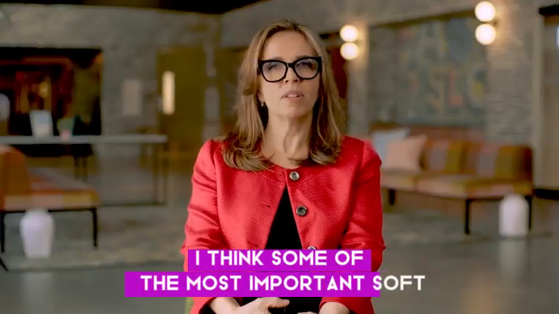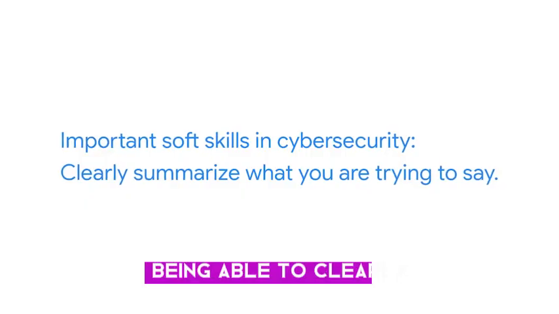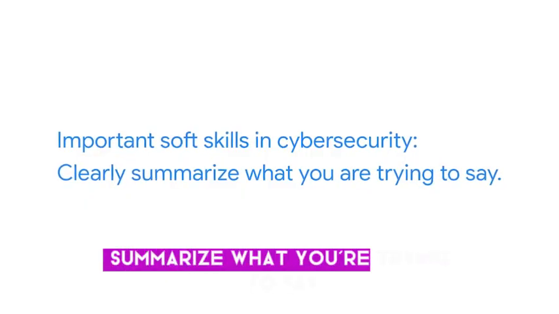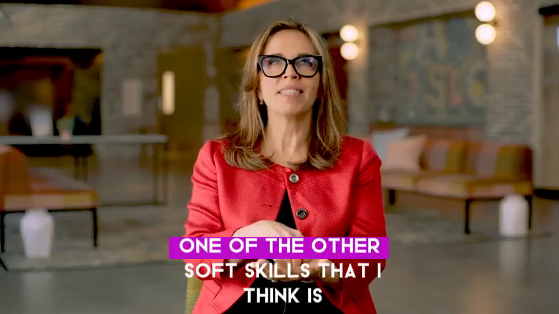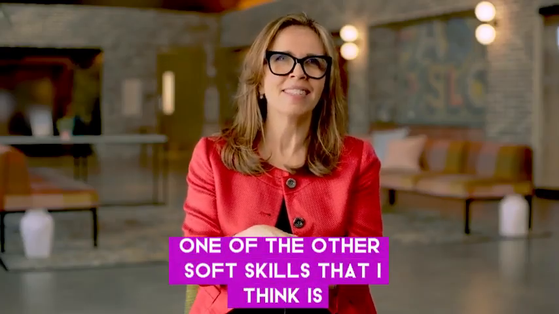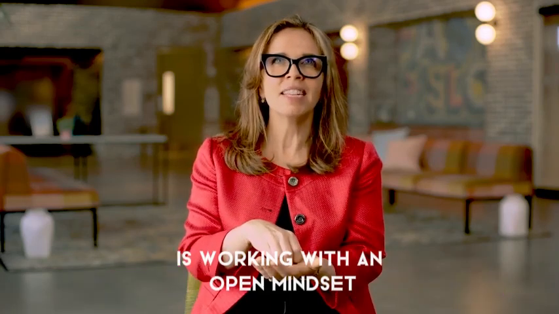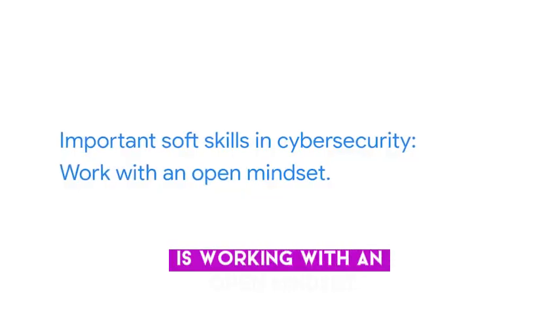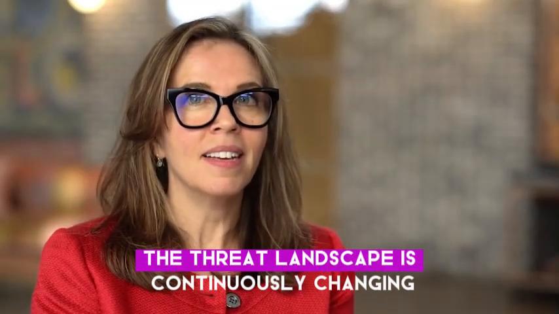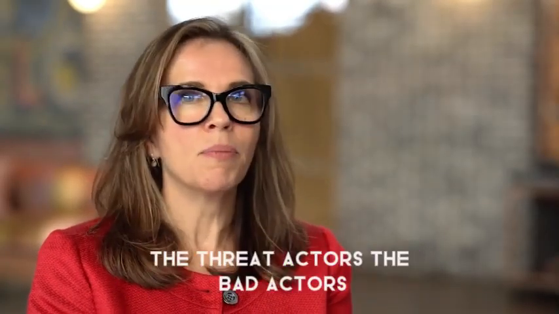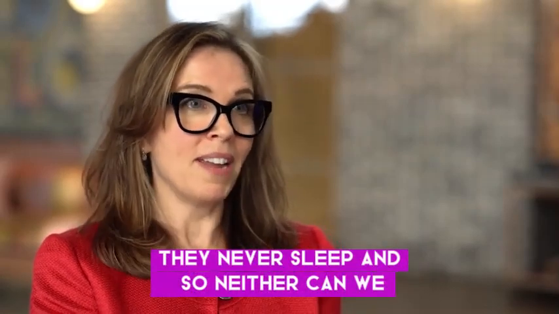I think some of the most important soft skills in cybersecurity are, number one, being able to clearly summarize what you're trying to say. Massively important. One of the other soft skills that I think could even be more important than clear communication is working with an open mindset. The threat landscape is continuously changing. The threat actors, the bad actors, they never sleep. And so neither can we.